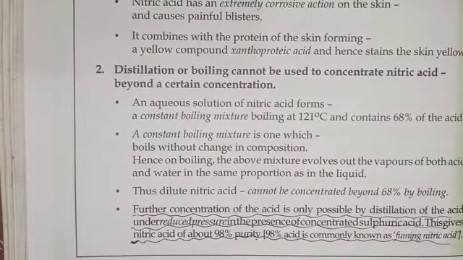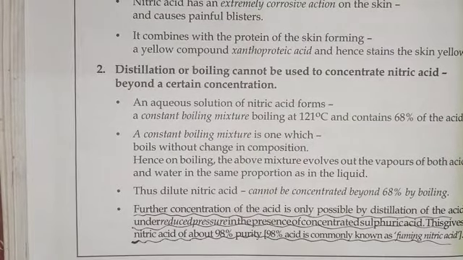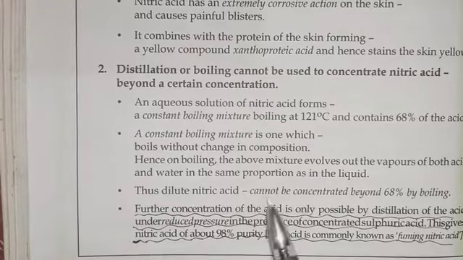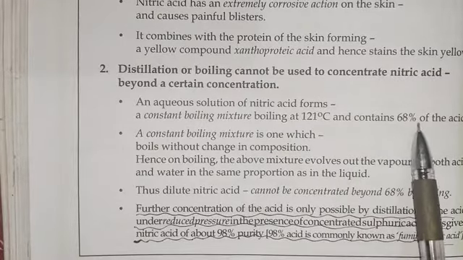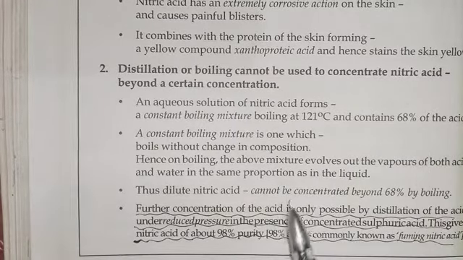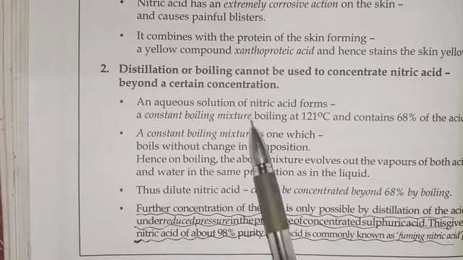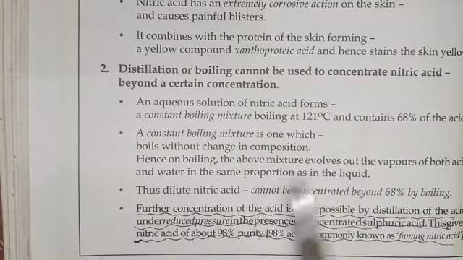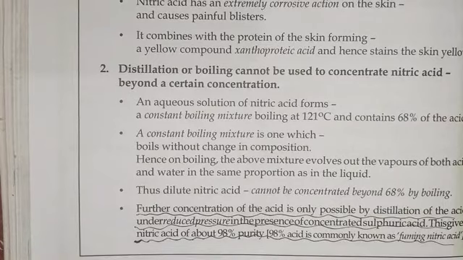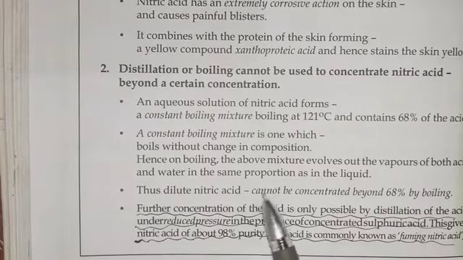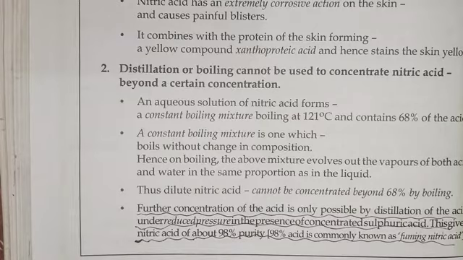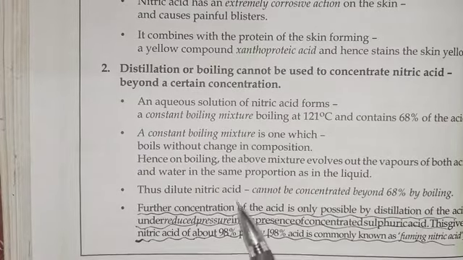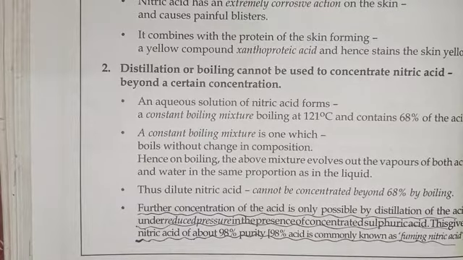Distillation or boiling cannot be used to concentrate nitric acid beyond a certain concentration. That means we can concentrate the acid at the boiling temperature of 121 degrees Celsius up to only 68% concentration, since it forms a constant boiling mixture at this temperature. A constant boiling mixture is one which does not change its composition on boiling. So on boiling, the mixture evolves vapors of both acid and water in the same proportion. So dilute nitric acid cannot be concentrated beyond 68% by boiling.